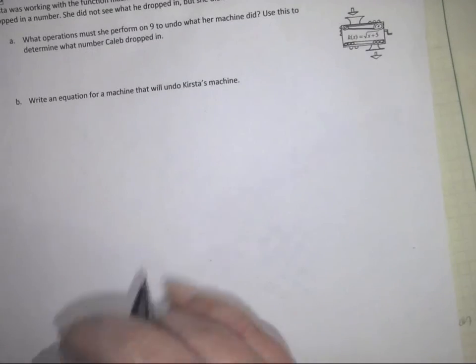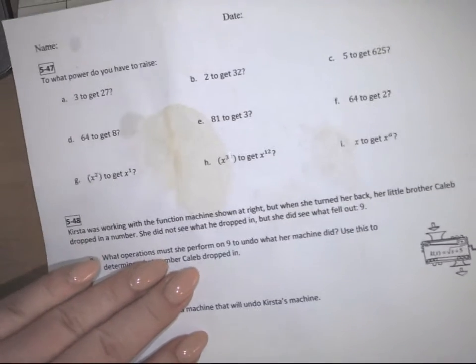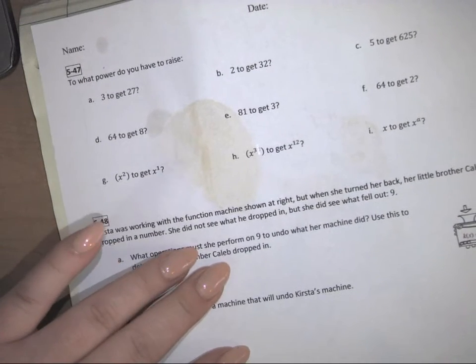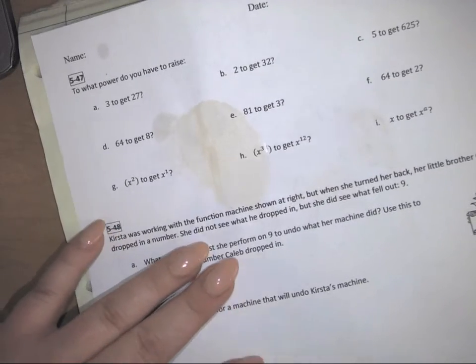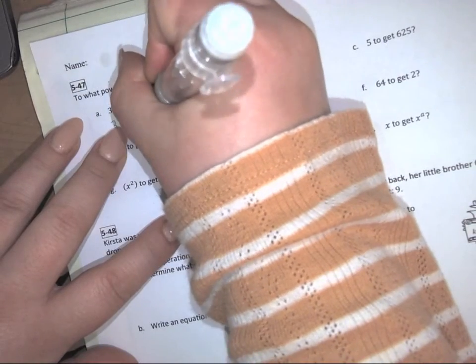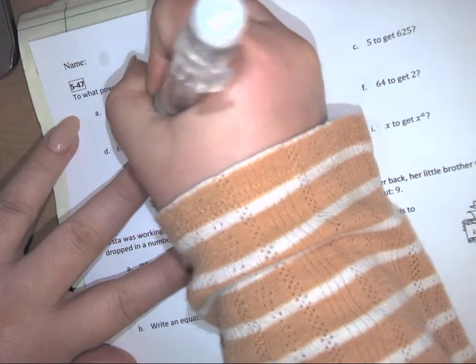Okay, moving on. My beautiful coffee stain. It says, to what power do you have to raise 3 to get 27? So it's like 3 to the what is 27, right? 27 is 3 cubed, right? Because 27 is 3 times 3 times 3. So the answer is 3.